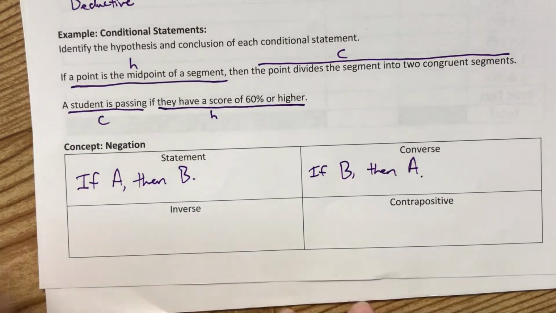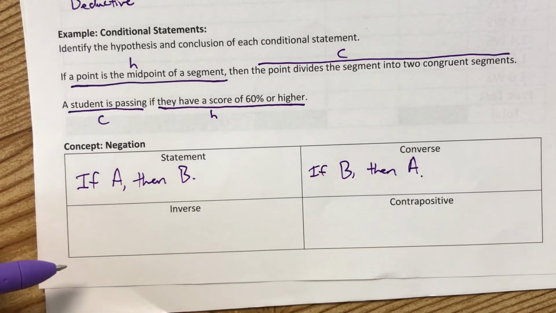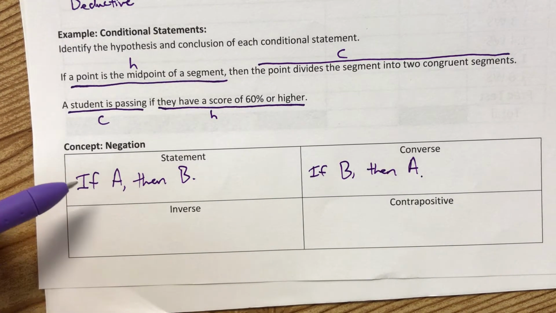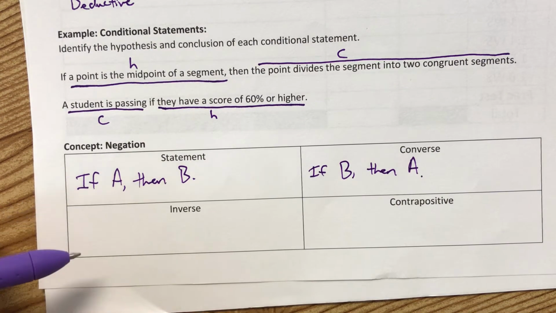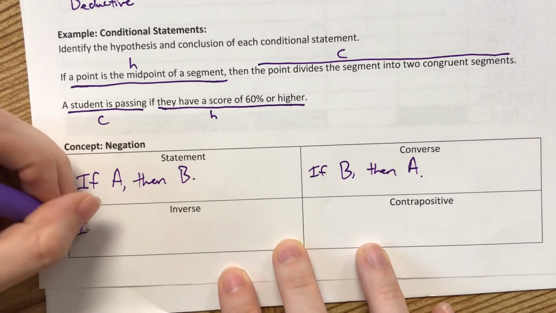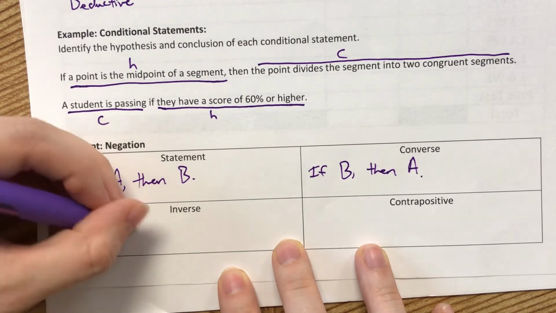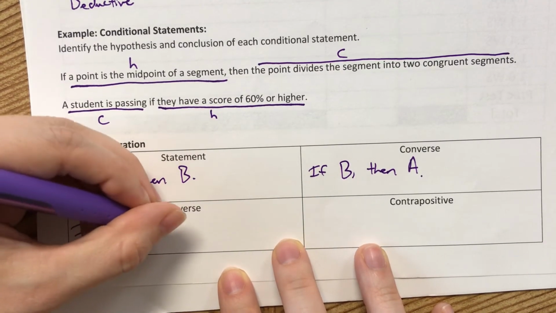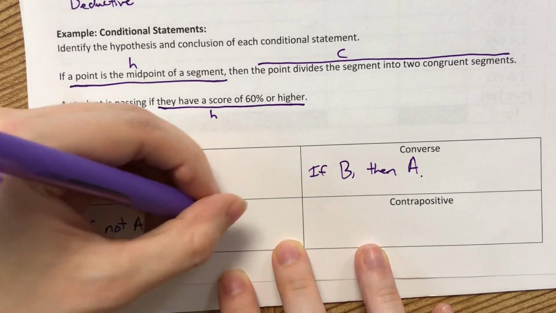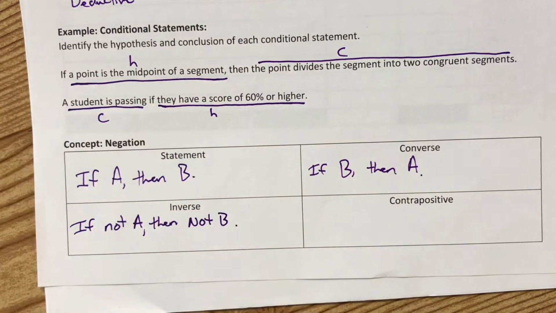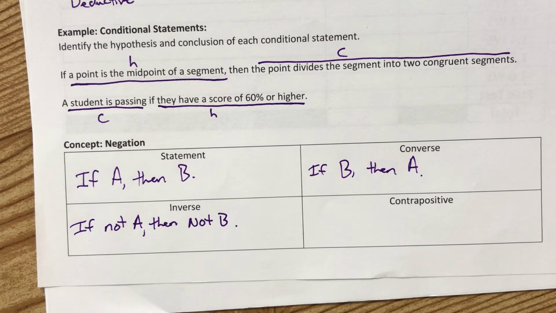The inverse takes a statement and it applies the word not. So instead of assuming the hypothesis is true, we're going to assume that the hypothesis is false. So we're going to write if not A, then not B. So if the hypothesis is false, then the conclusion is also false. All right, and then a contrapositive is the combination of the converse and the inverse.